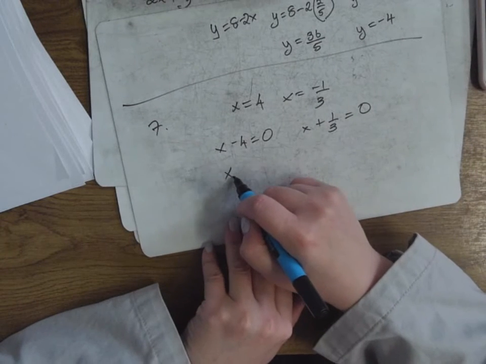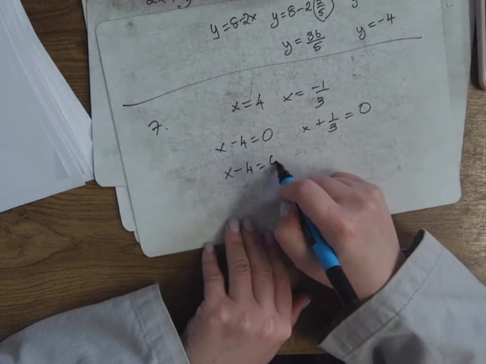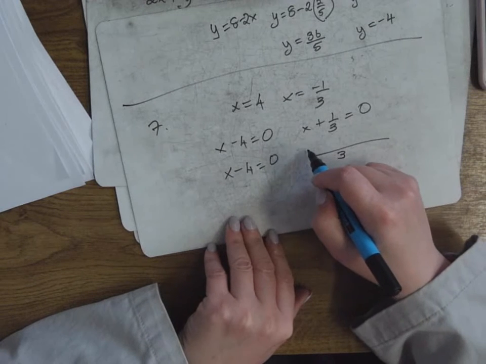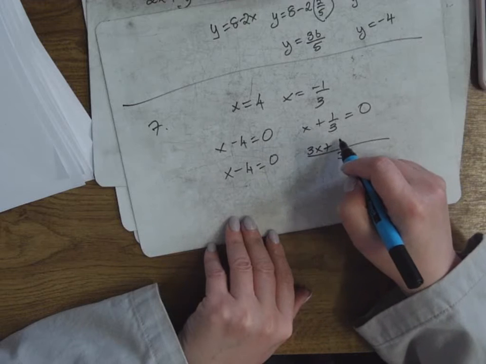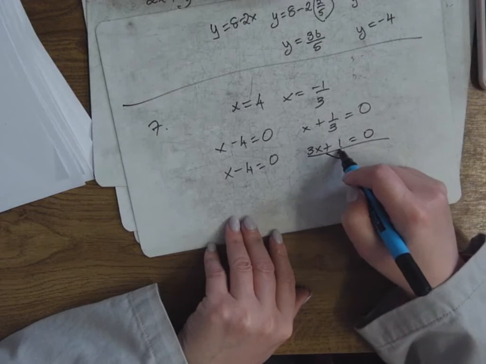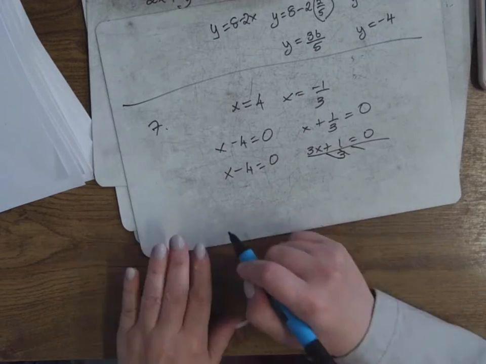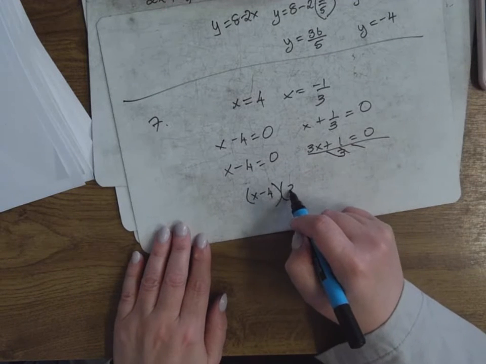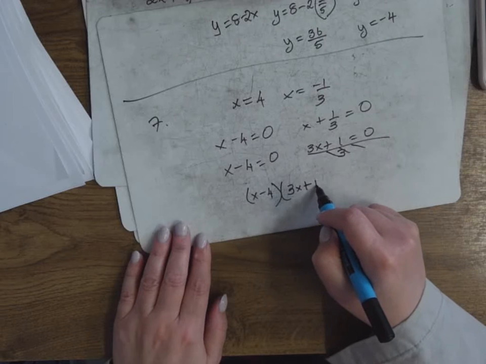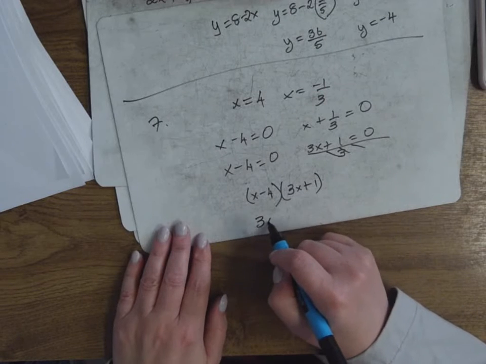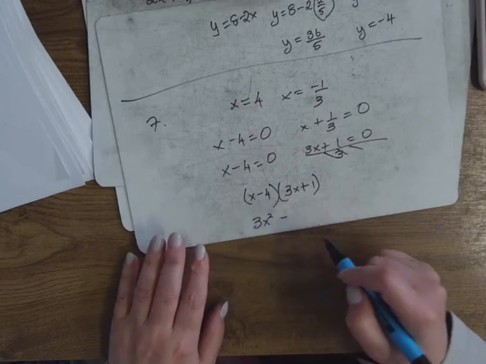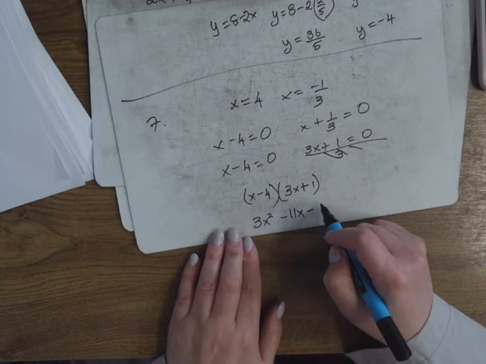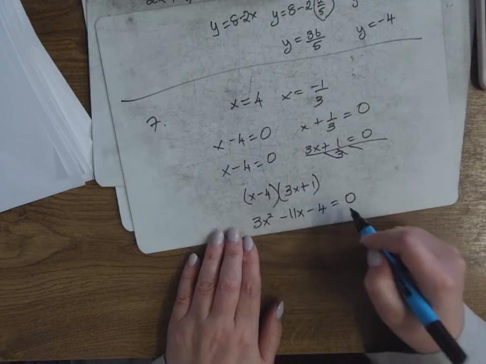Right, so that's x minus 4 equals 0. Multiply everything by 3 or get a common denominator. So 3x plus 1 equals 0 and drop your common denominator. Is that okay? So your brackets were originally x minus 4 times 3x plus 1. Multiply it out and tidy it up, so that would be 3x squared minus 12x minus 11x minus 4 equals 0. Okay?